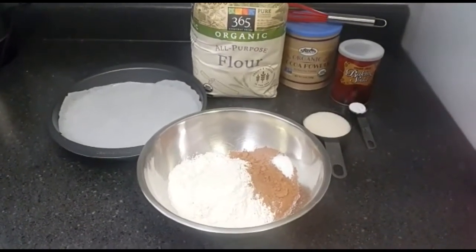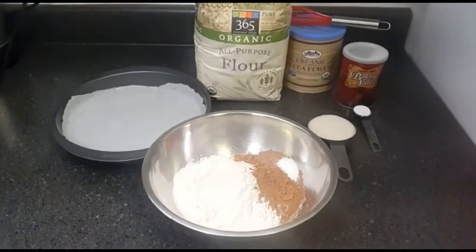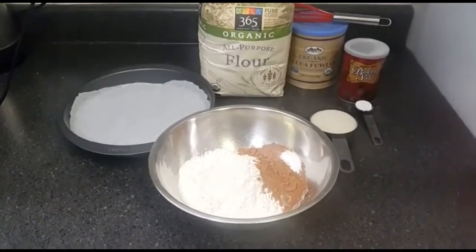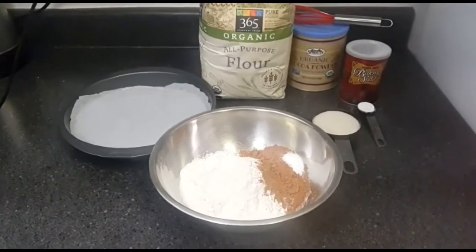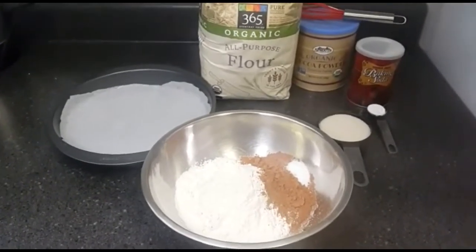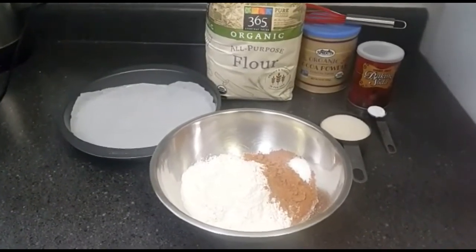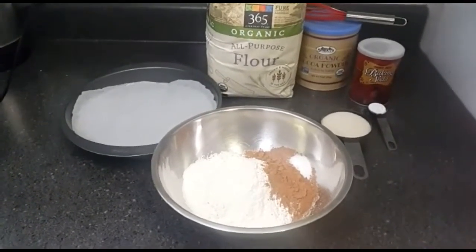Today I'm making a very basic chocolate cake recipe. It's a very easy recipe, also called the crazy cake. If you search the net for crazy cake, this recipe is what you will get. Why is it called crazy cake? Because we're not going to use any eggs or milk or butter.